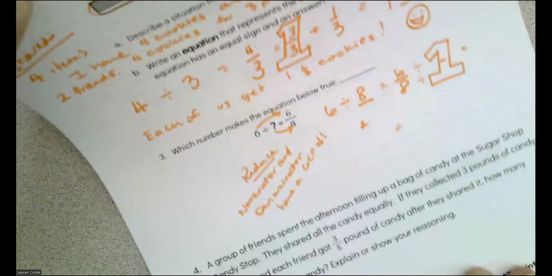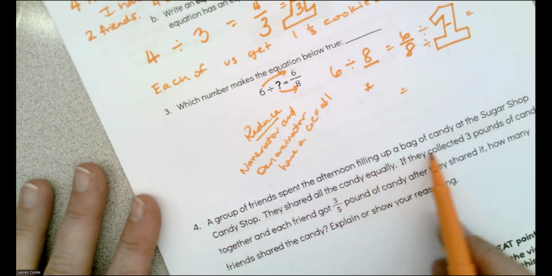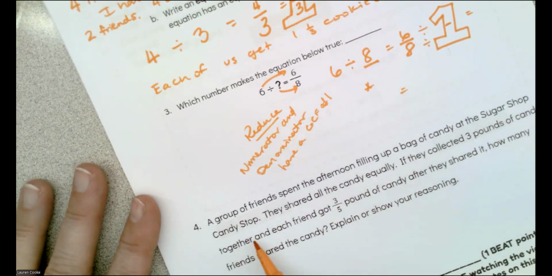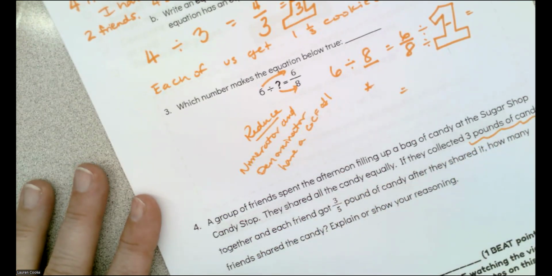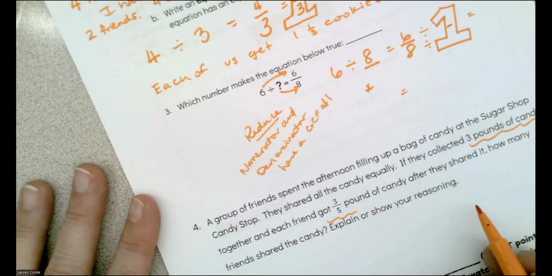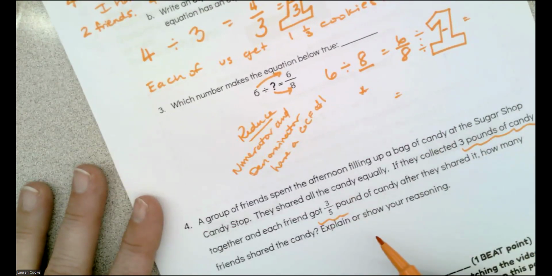And here's the last question. A group of friends spent the afternoon filling up a bag of candy at the sugar shop candy stop. They shared all the candy equally. If they collected 3 pounds of candy together and each friend got 3/5 pound of candy, how many friends shared the candy? Explain or show your reasoning. Now, this is different than any other question we've had, but it's the information that we're used to.